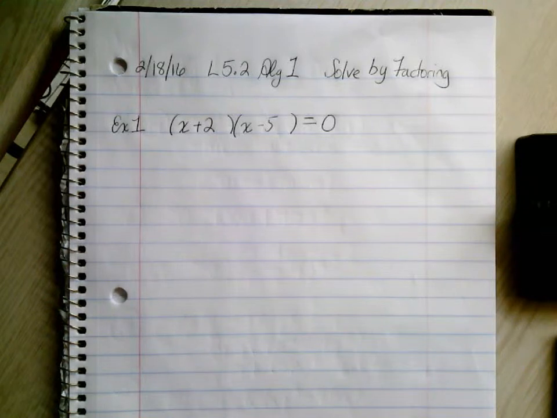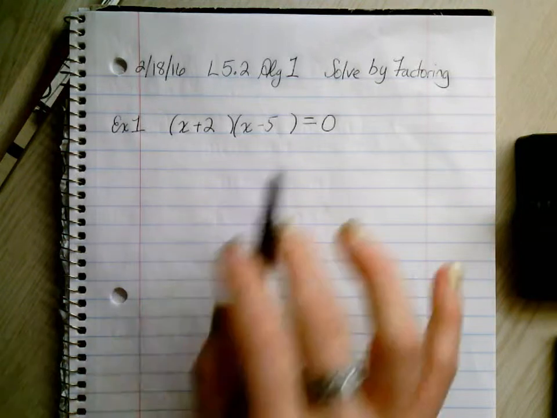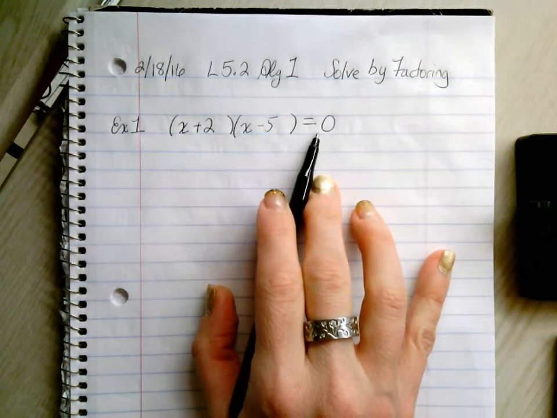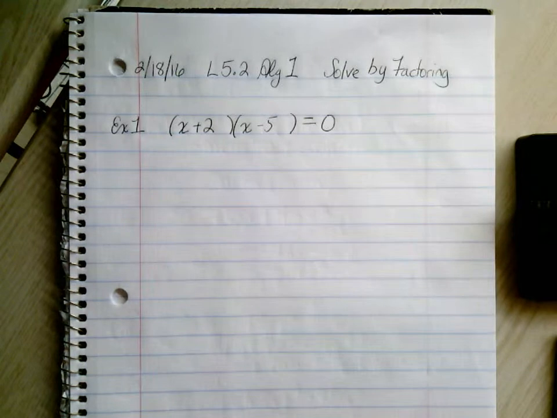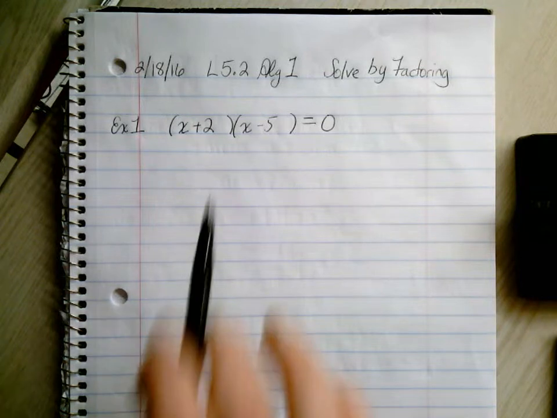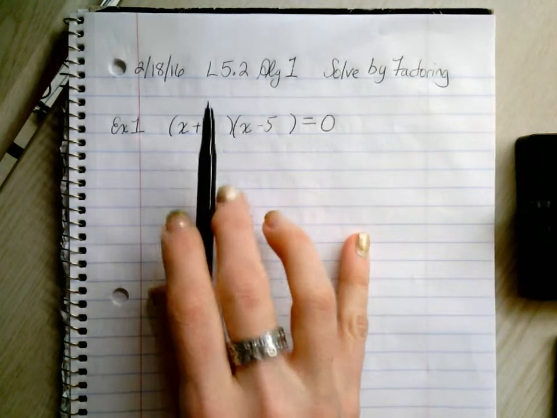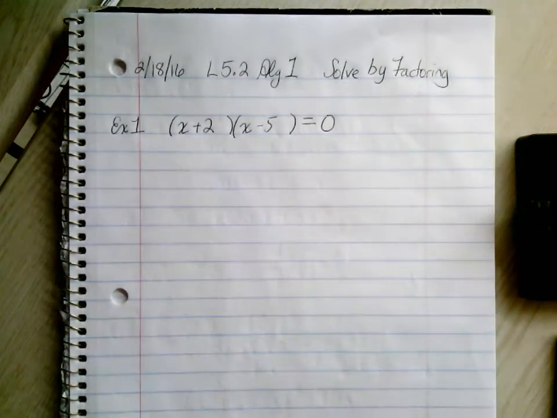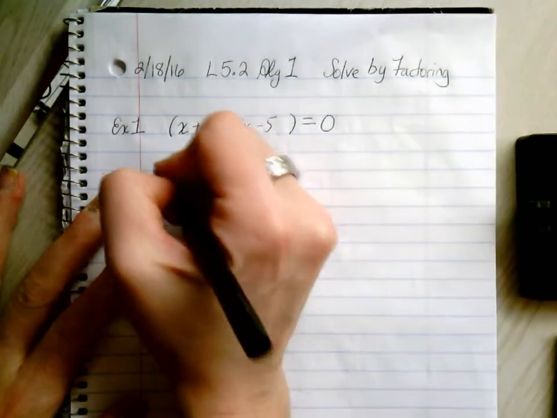Those two factors create a situation that has a product of 0. In order for two factors to create a product of 0, what must one of these factors equal? 0. All right. Which means the following.